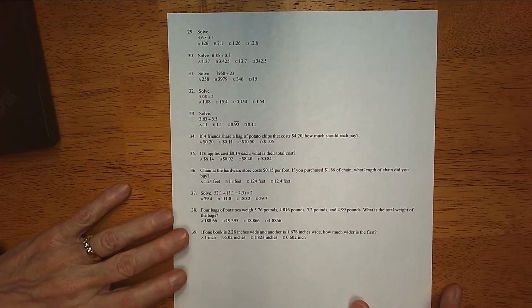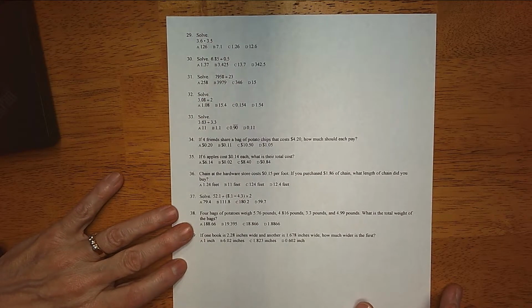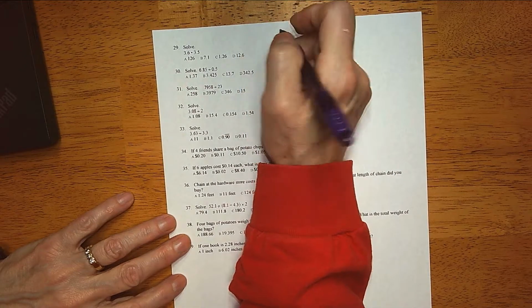Hi guys, here we are on page 4 of our Math 6 semester final answer key. Let's get started. Remember, this is a no calculator section.